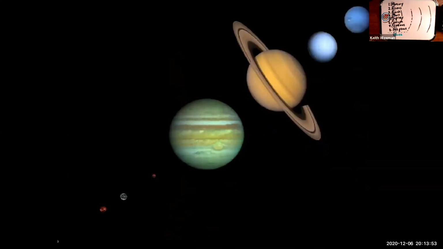Let's see something else here. Here are some pictures of the planets, real pictures showing Jupiter and Saturn and the sizes they are. And so these are real sizes. They're lined up. They don't really line up like this. Not going to happen. Never does. And again, if it did, nothing would happen.